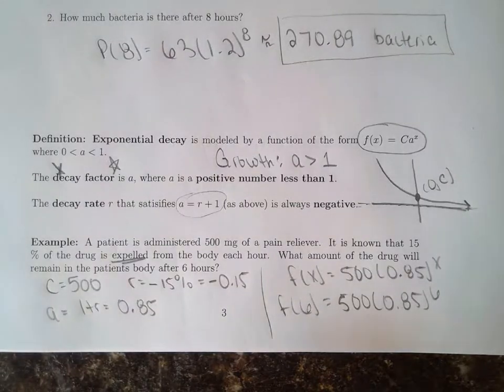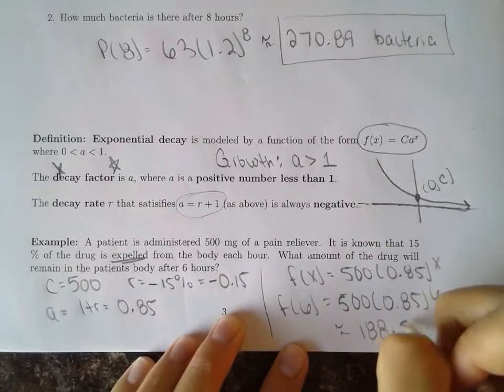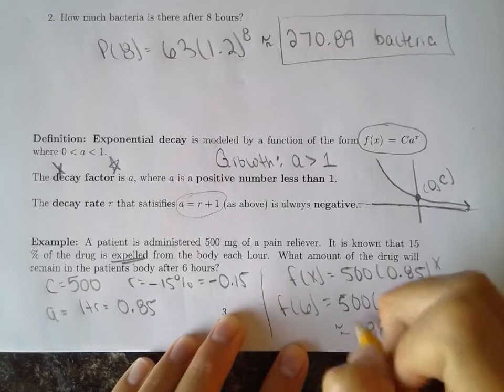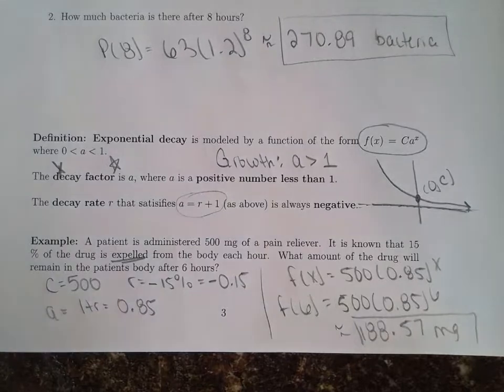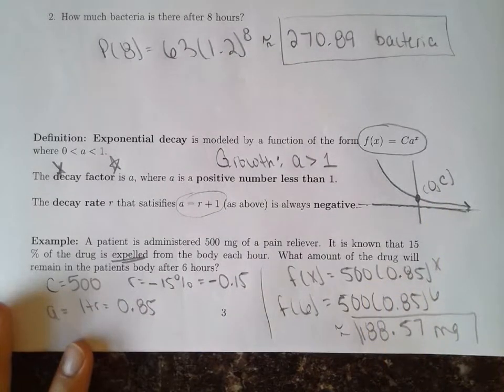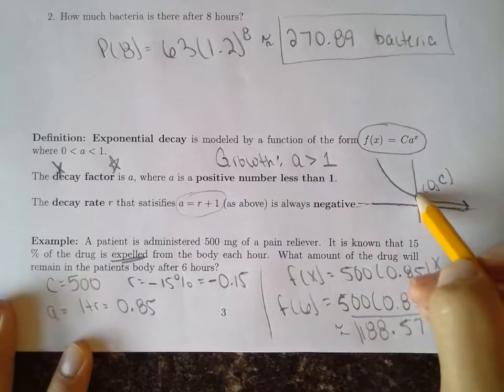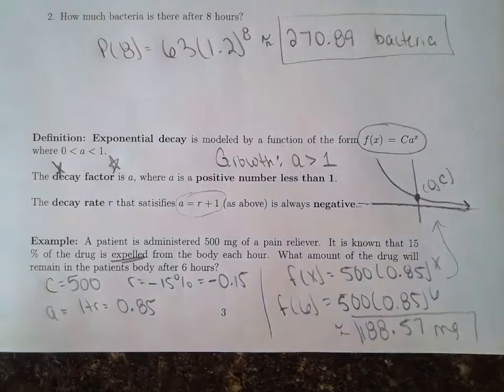I got about 188.57, and this was in milligrams. Okay, so there's a good example of exponential decay. If we were to graph this function, it would look like this. We would know this point is (0, 500). So this point is (0, 500).